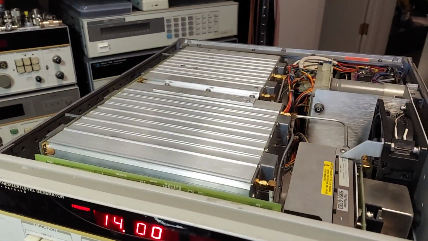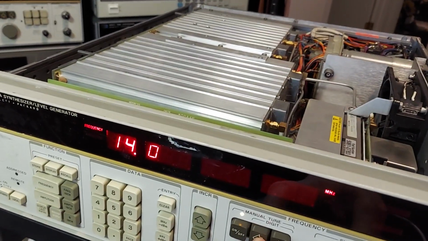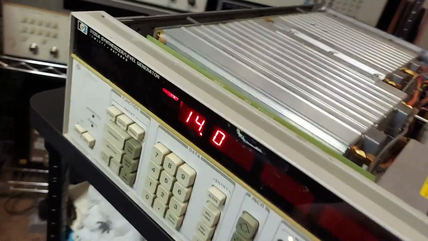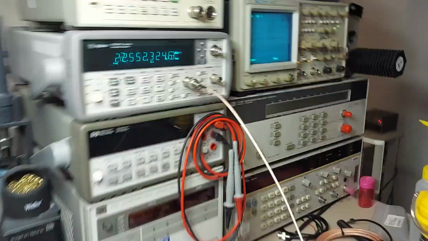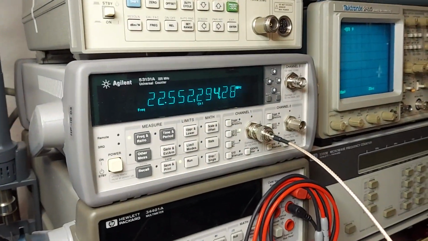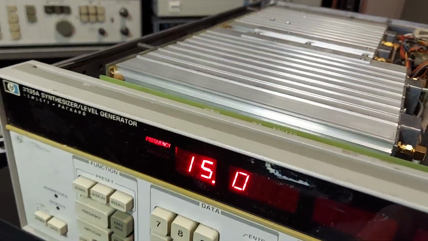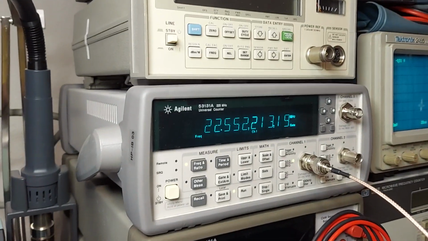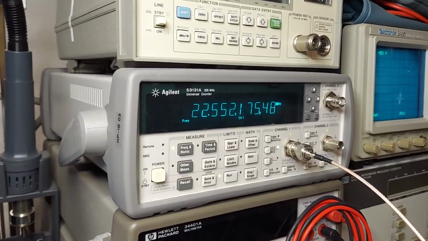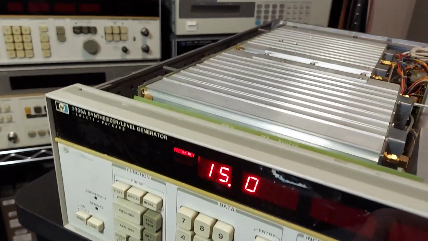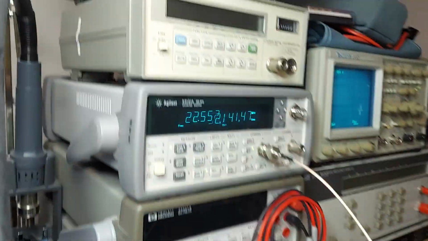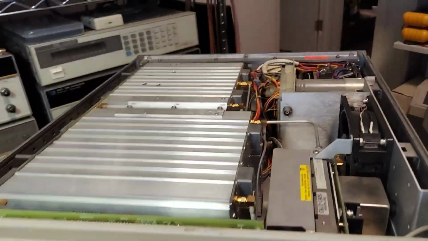That was already on, so we'll go down and try to step in 14 megahertz up to 19. So now, that should jump 1 full megahertz when I go to 15. So there's 15. And we still have the same reading. Same thing when I go to 16. The same.